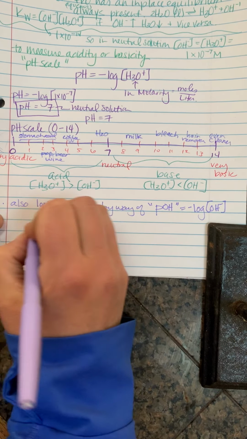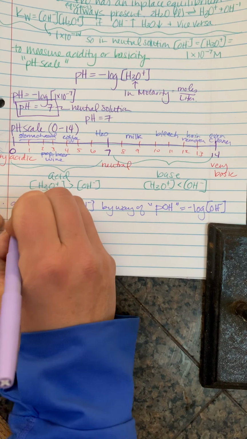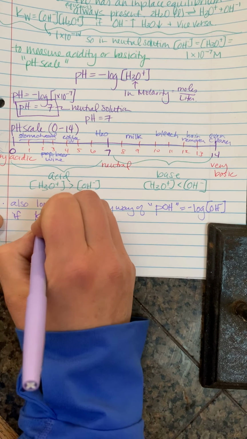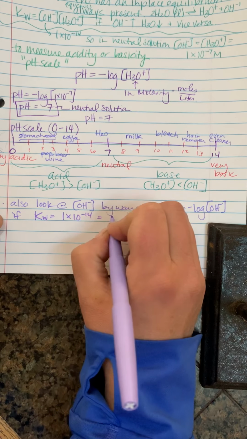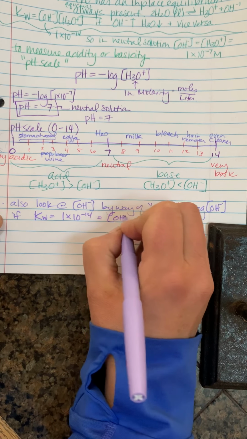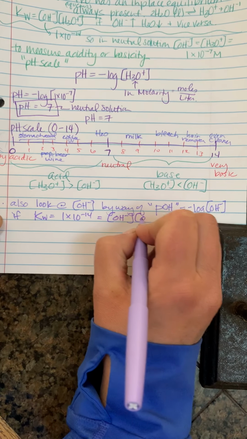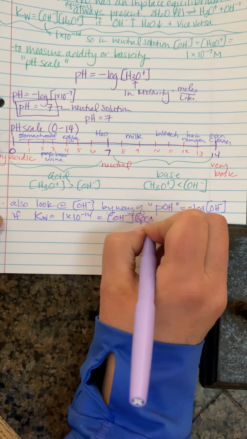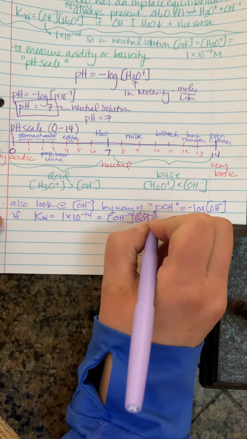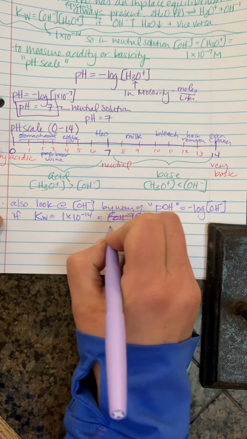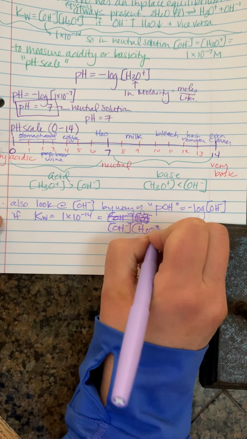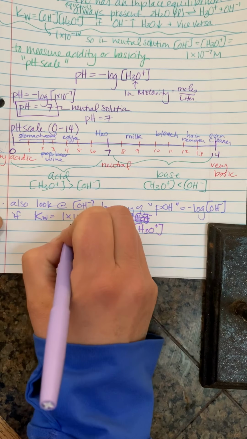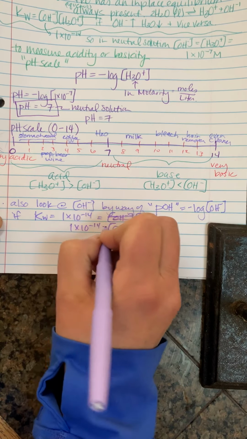So we know that Kw equals 1 times 10 to the minus 14, and that's equal to the hydroxide concentration times the hydronium concentration. So 1 times 10 to the minus 14.